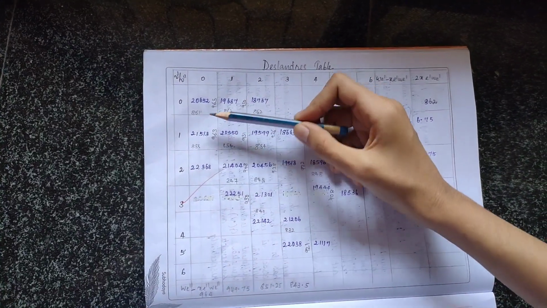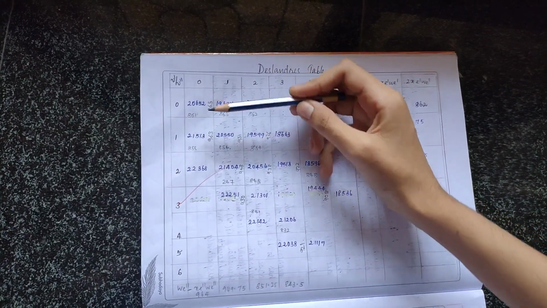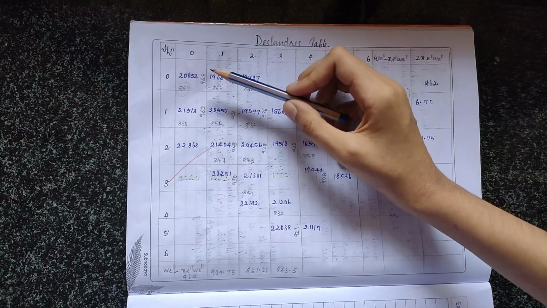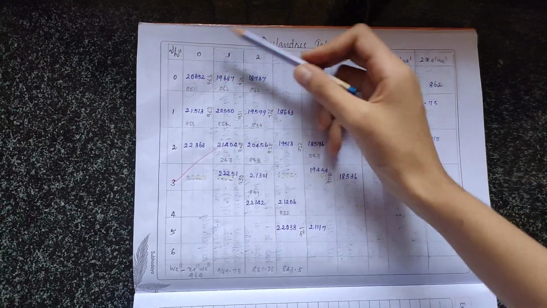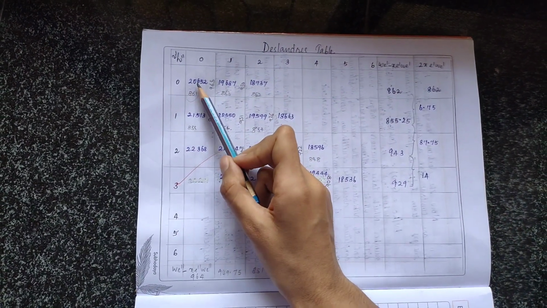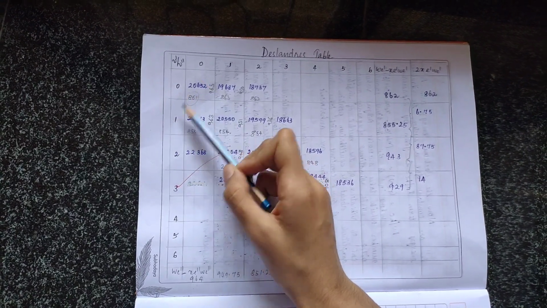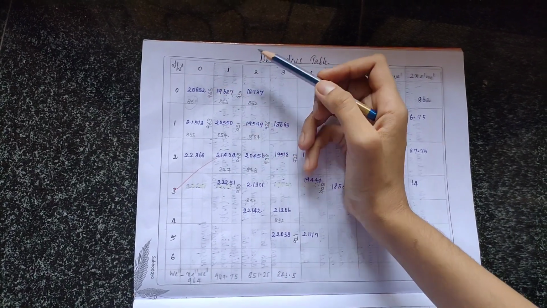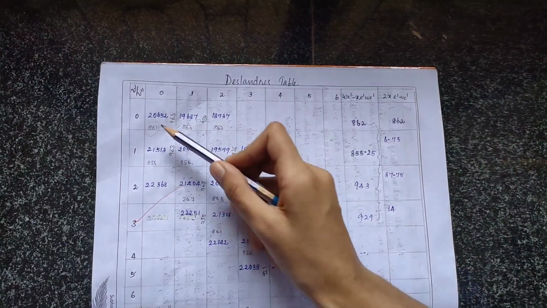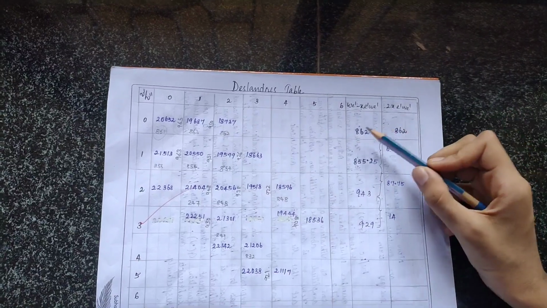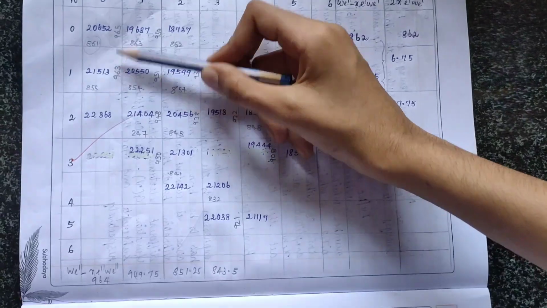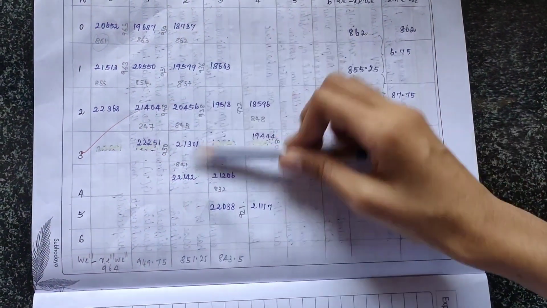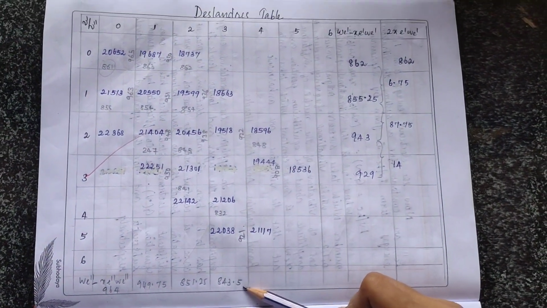The value of higher sequence number to lower should be written here, which is nothing but difference of these two. Similarly, the value of 0, 0, 0 and 0, 1, the difference of these two should be written here. The average of these three differences should be written here. Of these two should write here. Similarly, we will do all the values and substitute here.